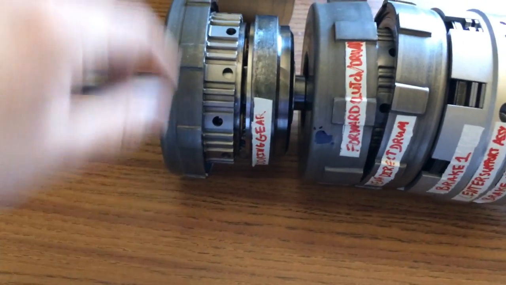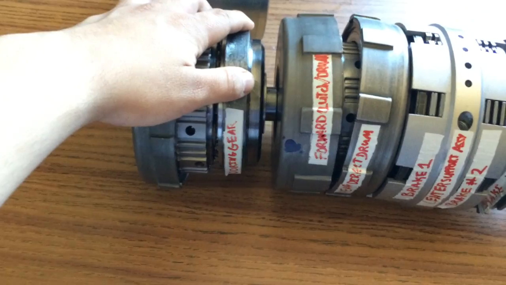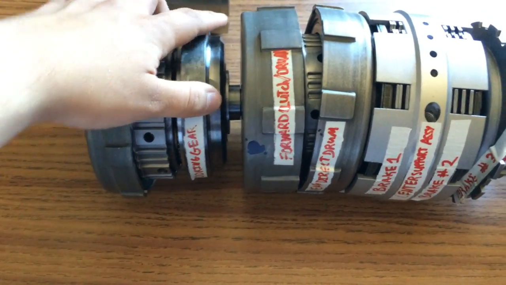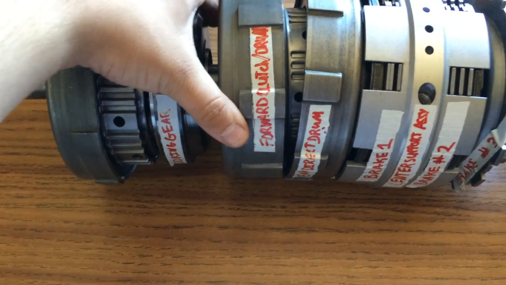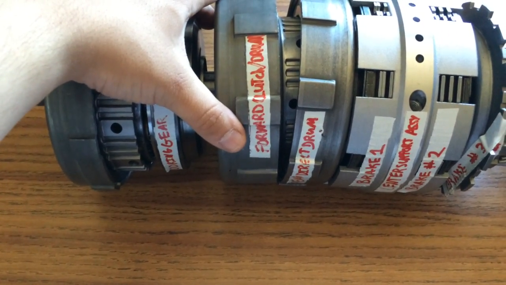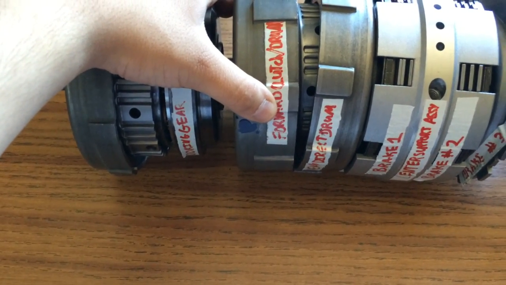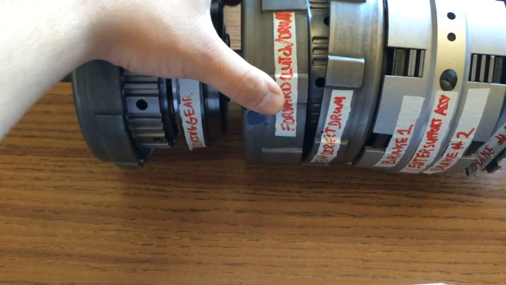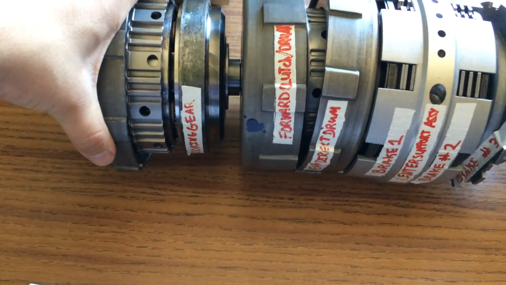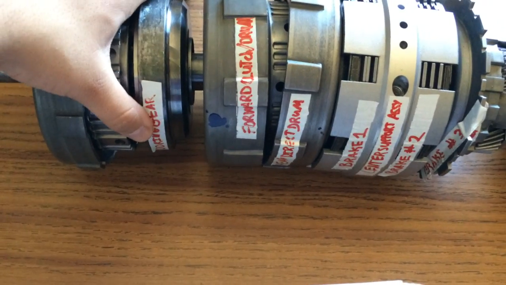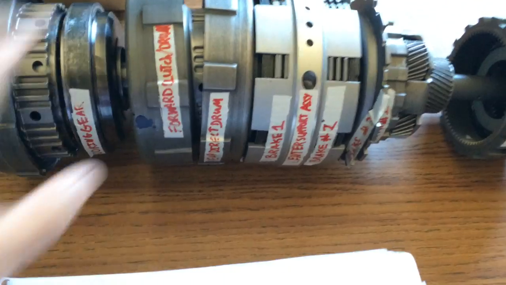As you can see here, the ring gear for this overdrive planetary gear is splined into the forward clutch. This unit and the clutch packs inside the forward clutch will begin to rotate, causing this part of the assembly to rotate as well. So the overdrive clutch will engage the overdrive planetary gear set. The overdrive planetary gear set engages the forward drum.